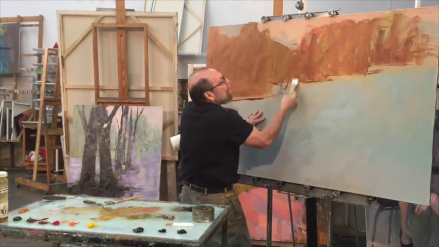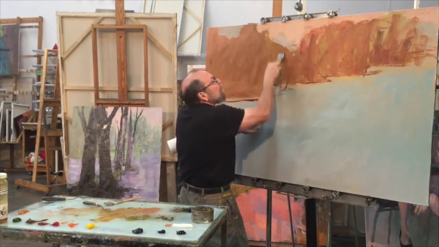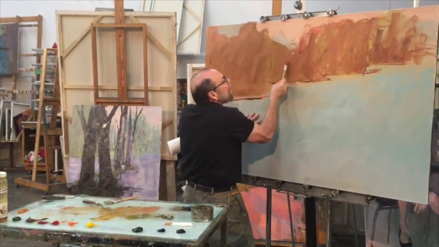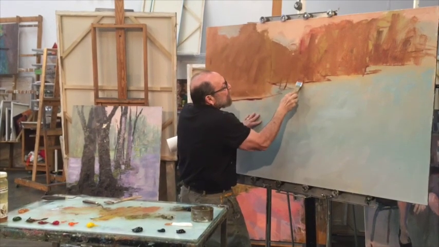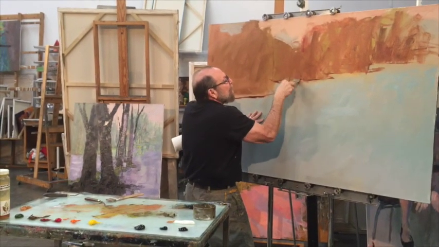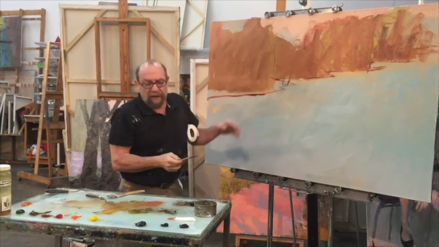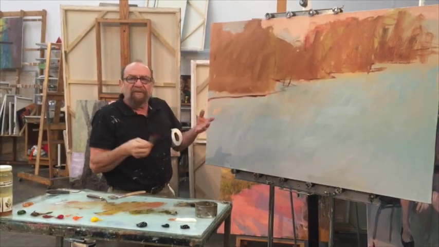And I work very rapidly, and it looks like I'm going back and forth, but I'm really pushing and reloading and pushing and reloading, so I can see what I'm doing rather than just blindly scrubbing it in, because once you've covered up the layer that's underneath, you've lost some of the vibrancy.